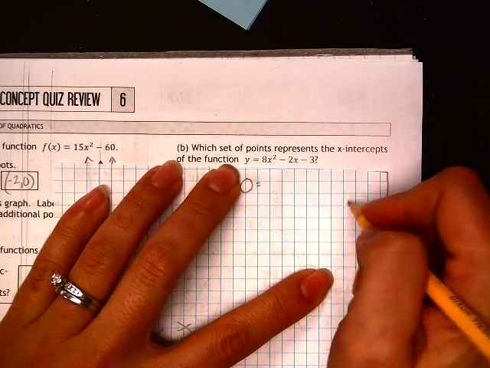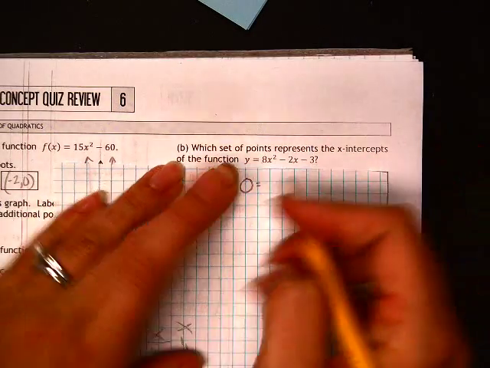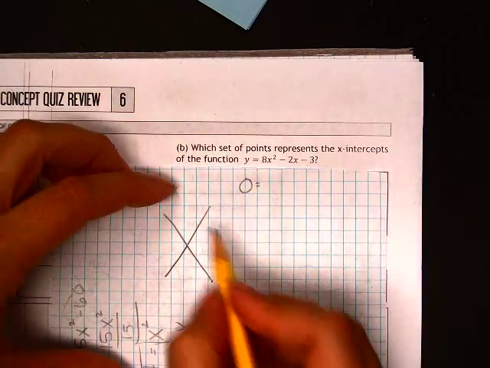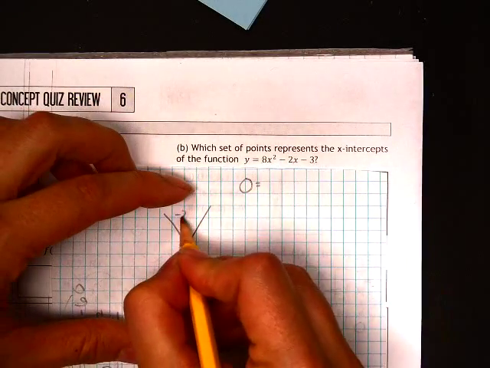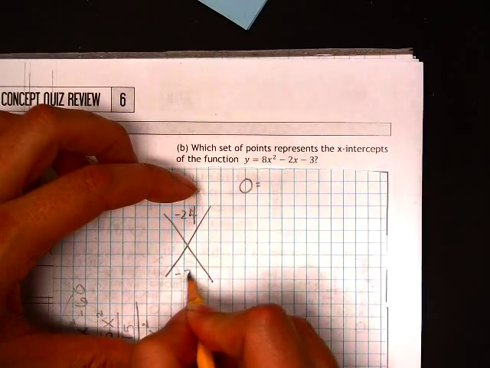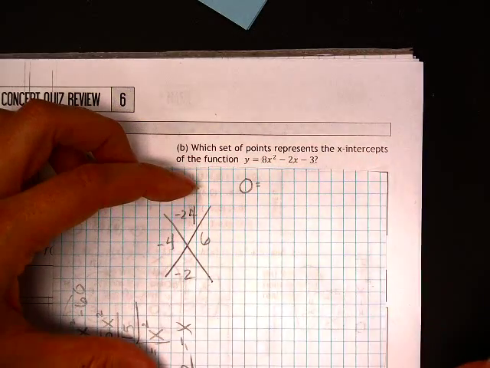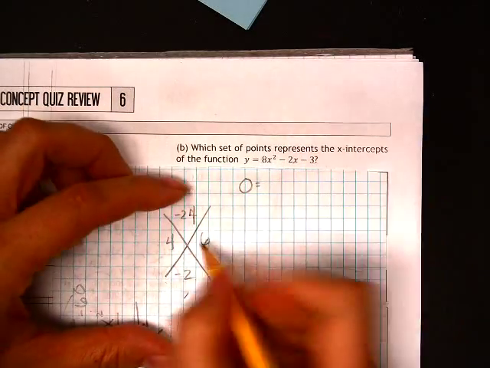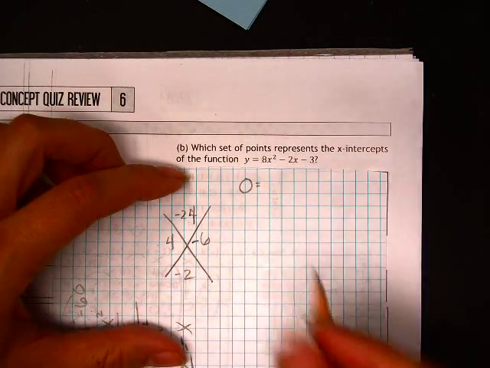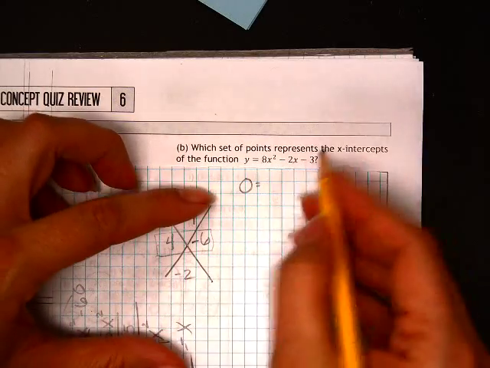Now factoring this, there is no common factor, so I just need to go ahead and do my little diamond problem here. Multiply the front and the back. So then I get, what, 6 and 4? Negative 6 and 4. Okay? Remember, these are what you're using to rewrite it.